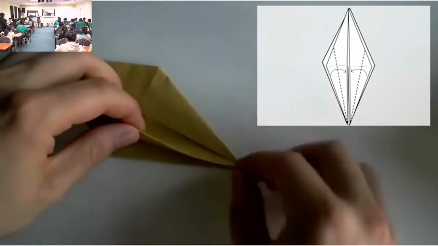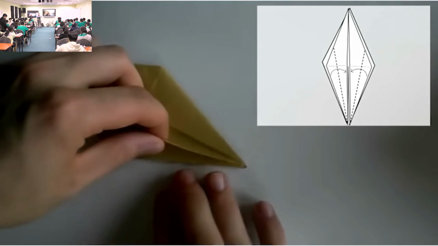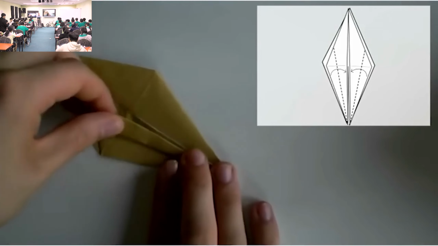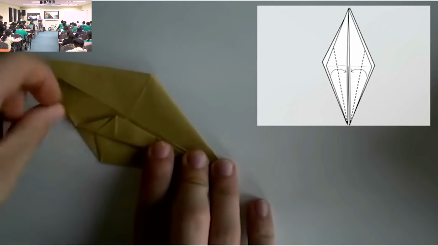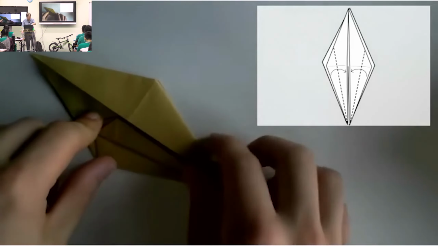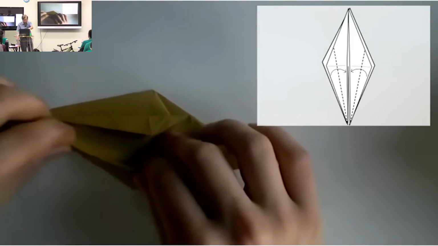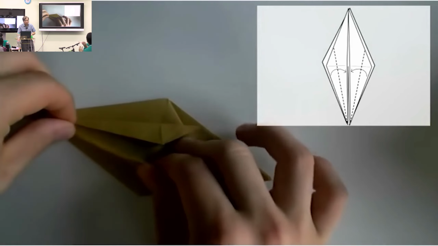Now watch out this time. Take this one and fold the edge nearly to the center. Not all the way, just nearly. That will make the inside reverse folds later on easier. You flip this one. You see how to flip? And also the flap on the other side.